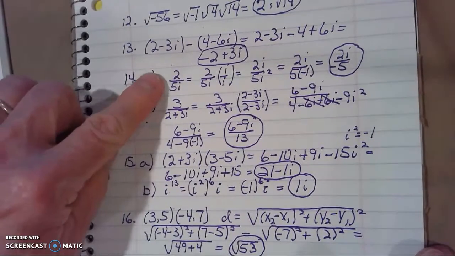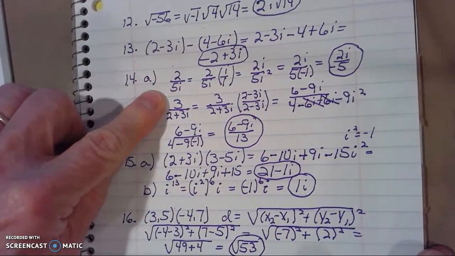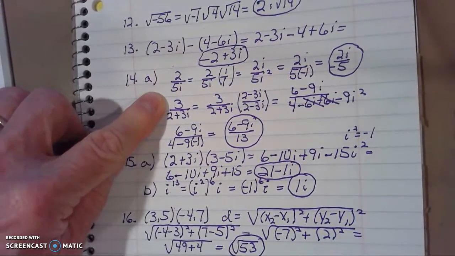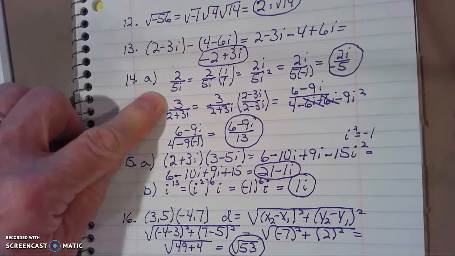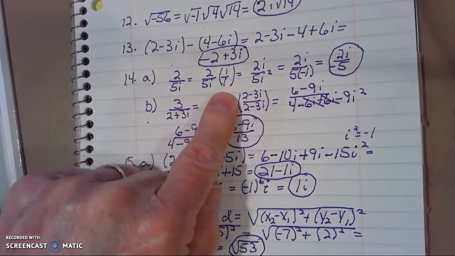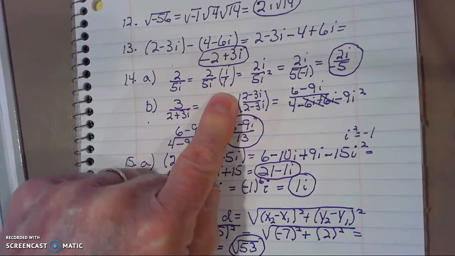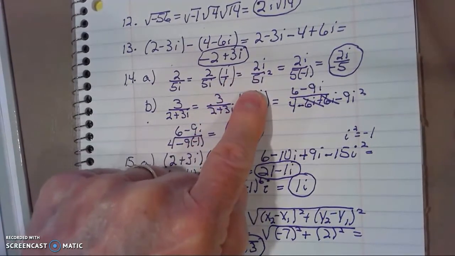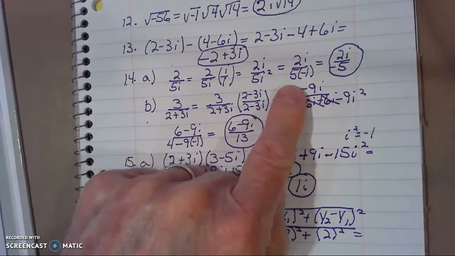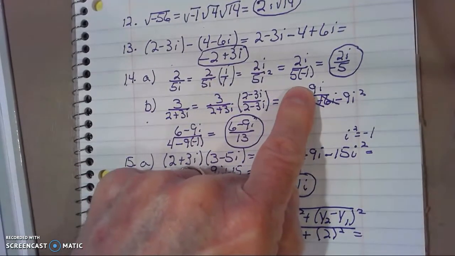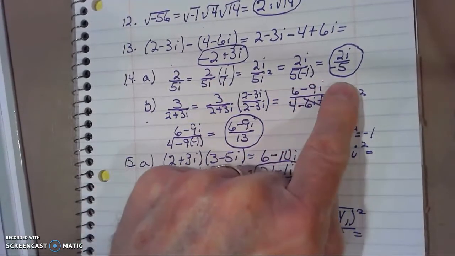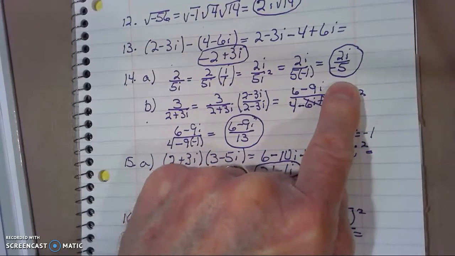14a, 2 over 5i. That i is a radical. Remember, it is a square root of negative 1. So we come back and multiply by i over i. We get 2i over 5i squared. And then if you have an i squared, you put negative 1 in for the i squared, giving us negative 5. 2i over negative 5.